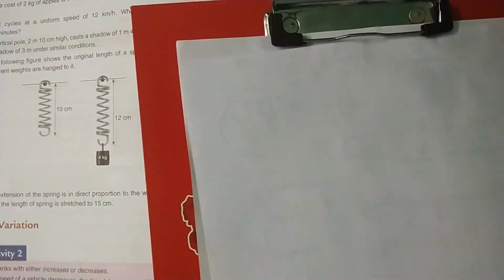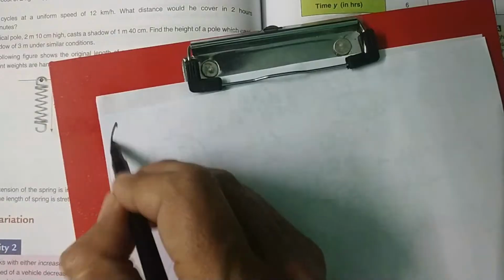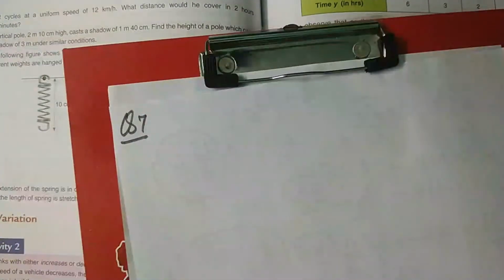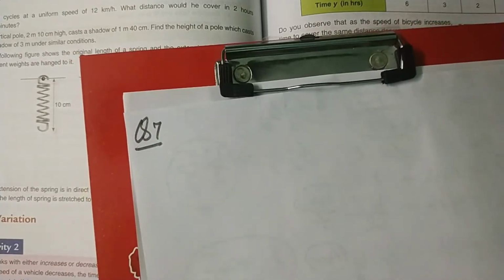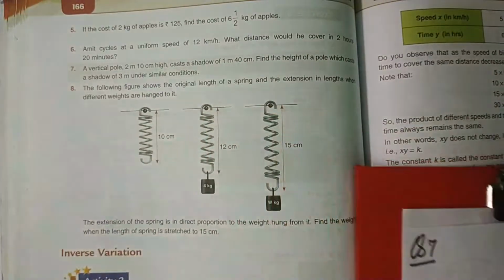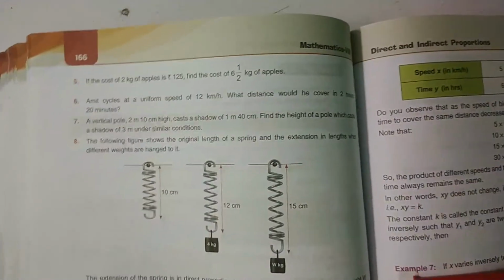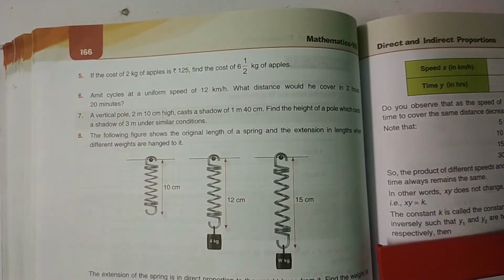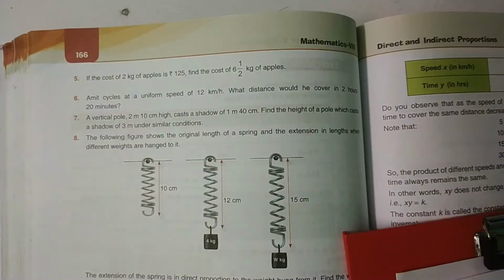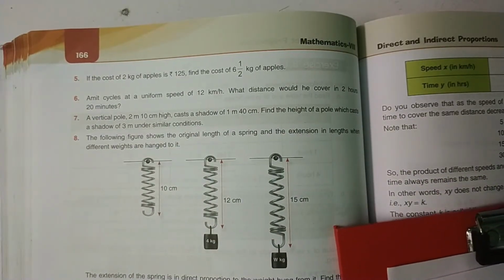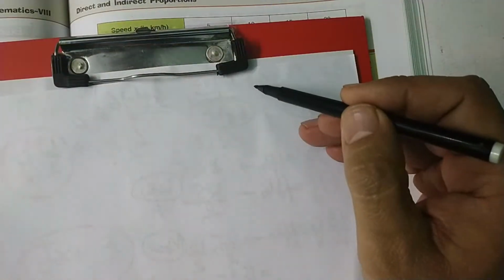Now, 7th question is important. Question number 7. So when it is explained, you can take reference from the question which I am telling. Question number 7, see page 166. Open your books and you can see question number 7. There is a vertical pole which is 2 meter 10 centimeter high. So let's see what is the question. The question says that there is a pole.